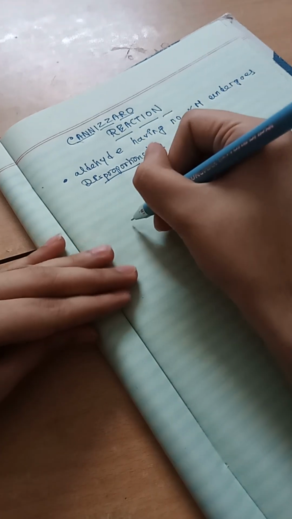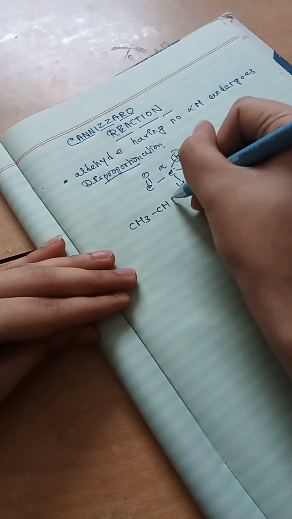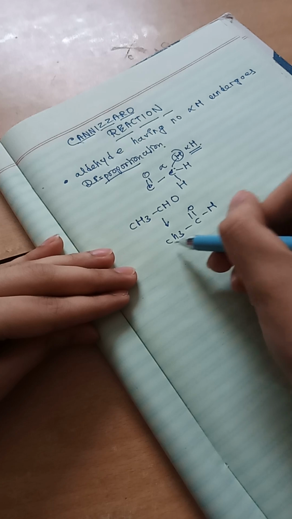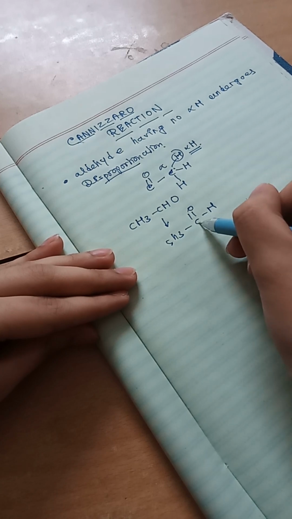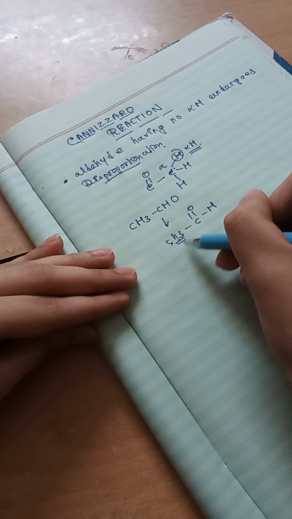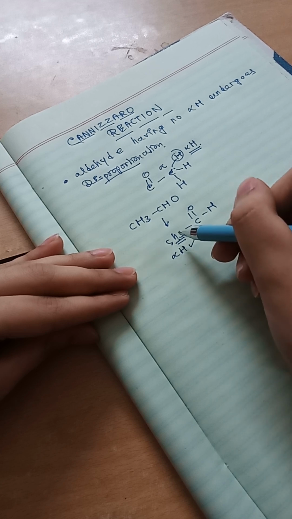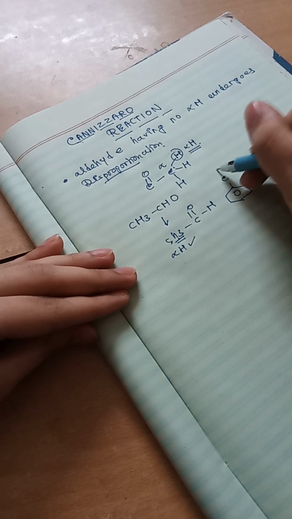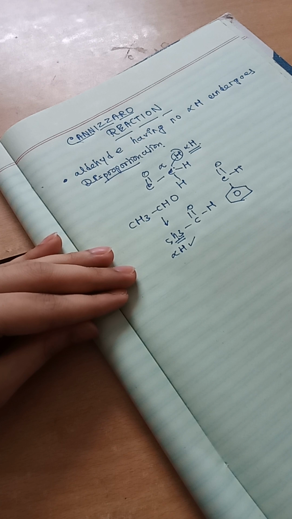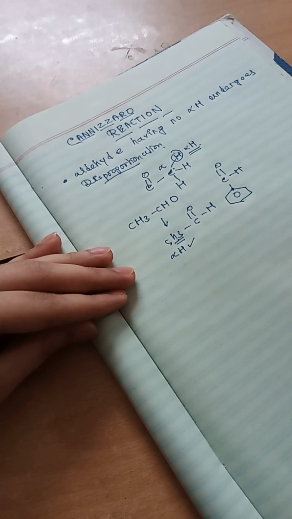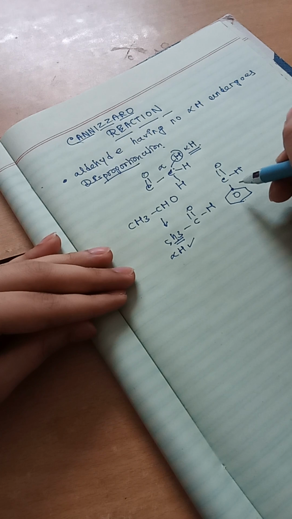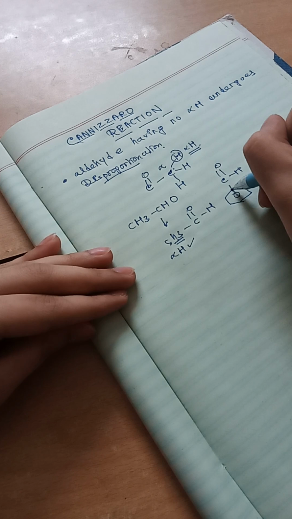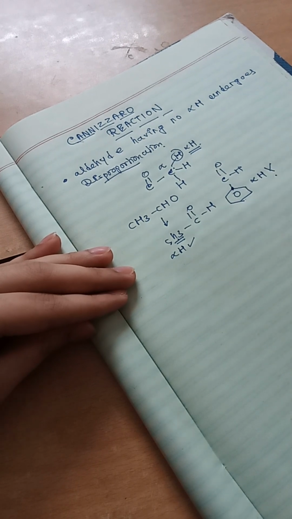For instance, if we take acetaldehyde, then we can write it like this. Here this CH3 carbon is bonded to the carbonyl carbon, and it has three hydrogen atoms. So that means it has three alpha hydrogen atoms. But if we take benzaldehyde, there is no alpha hydrogen, because the carbon attached to the carbonyl carbon does not have a hydrogen, so obviously it does not have an alpha hydrogen.